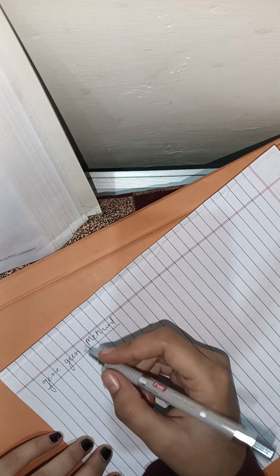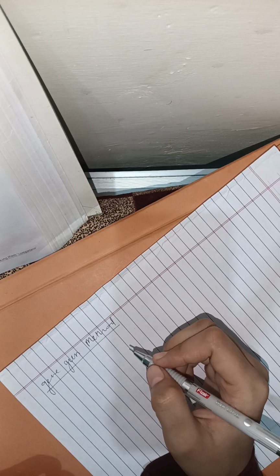Some of the important methods are the gene gun method. In this method, cells are bombarded with high velocity microparticles of gold or tungsten coated with the DNA. This method is suitable for plants.